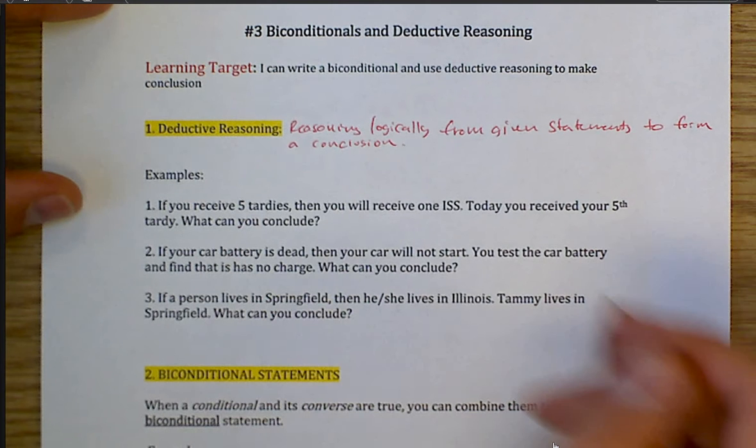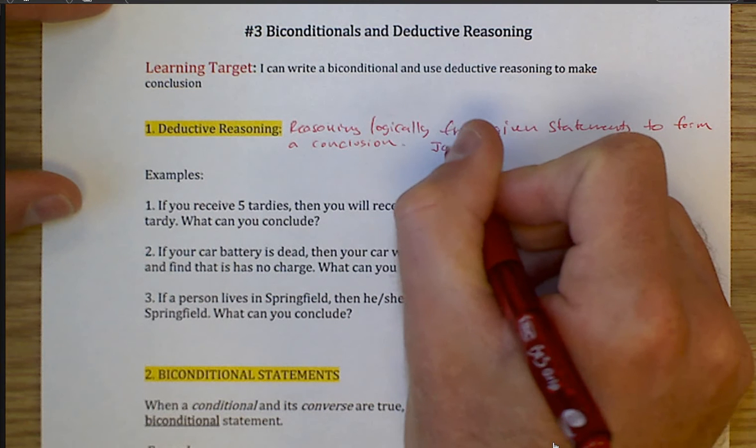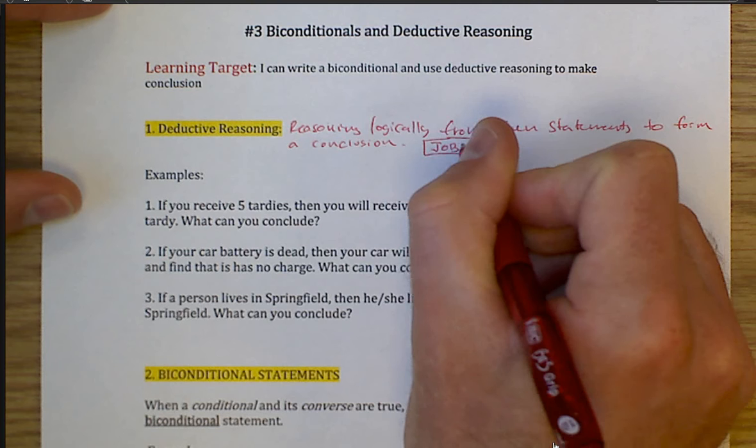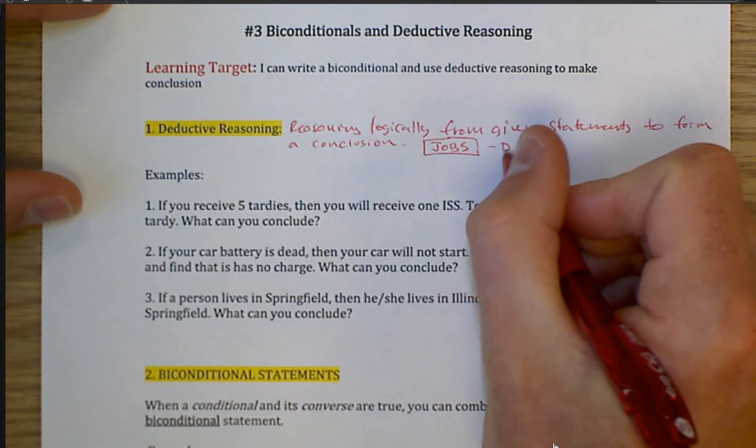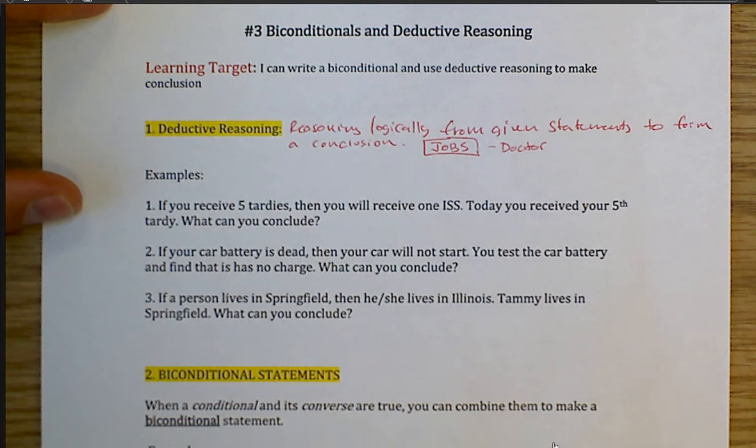I'm going to just list a couple jobs that people use deductive reasoning. A doctor, right? A doctor, when they're diagnosing an illness, they use deductive reasoning. They're looking for things that may be wrong. They have a runny nose, they have a fever, they have a stomach ache, therefore they have the flu.